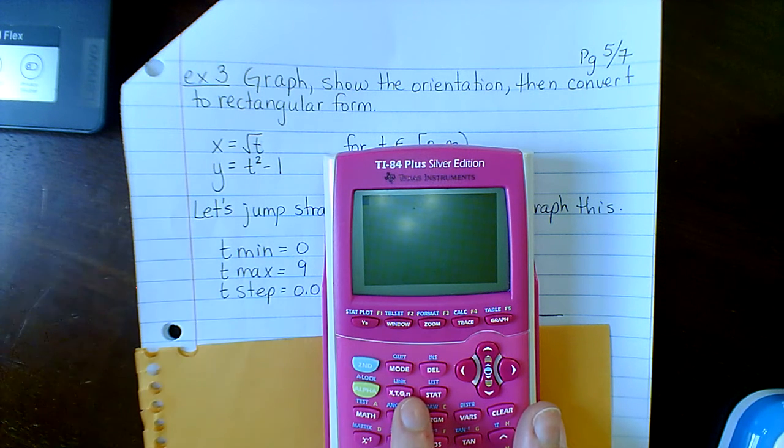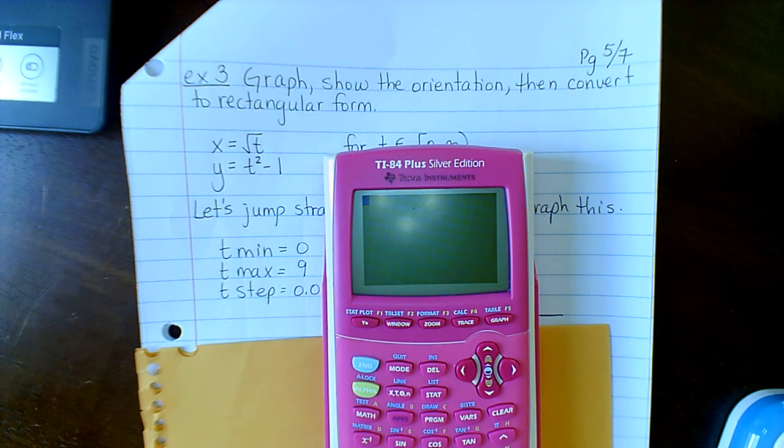So what that's going to do is, of course, this X,T,theta,n button depends on the mode. If you're in function mode, it's an x. If you're in parametric, it's a t. In polar, it's a theta. And if you're in sequential, it's an n. So this button changes based on your mode.